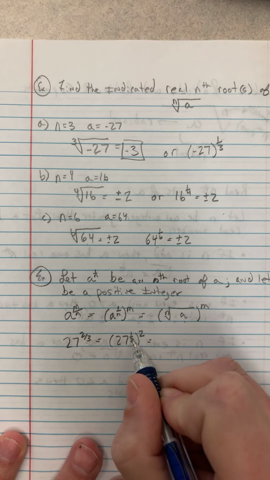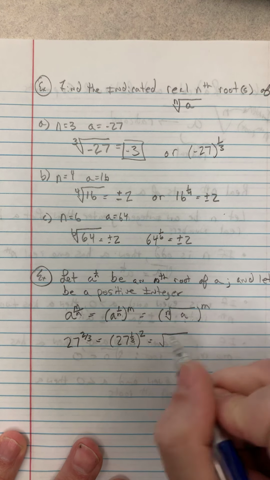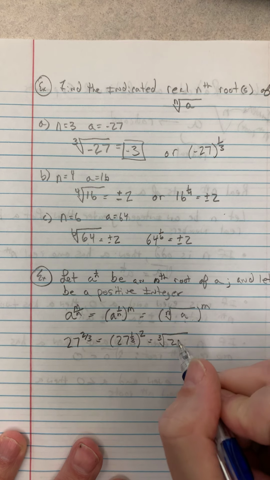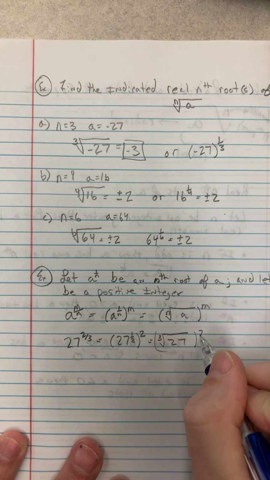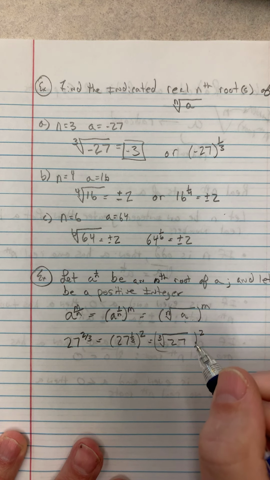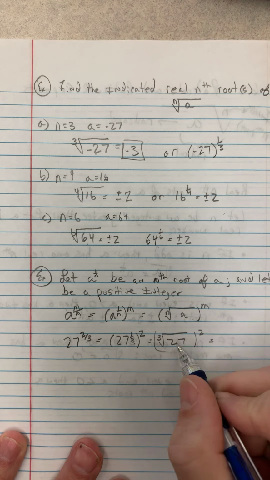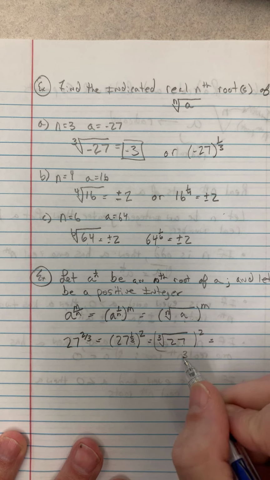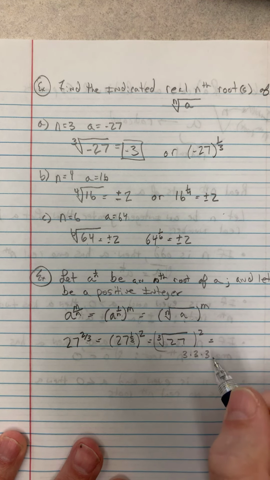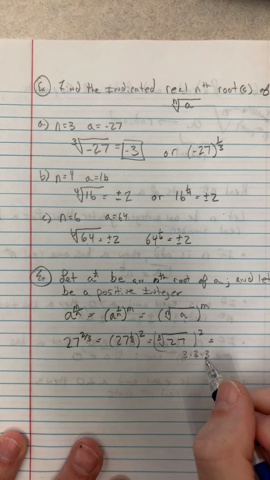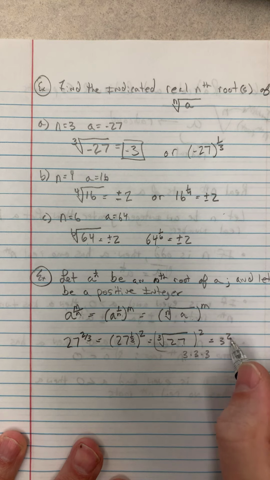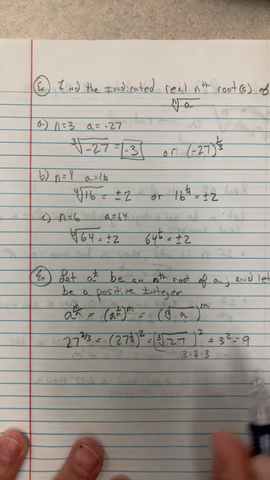That's going to give me, this would be my index, the 3rd root of 27 squared. And I could write it just like that and finish it. The cubed root of 27, 3 times 3 times 3. 3 times itself 3 times gives me 27. 3 squared would equal 9.